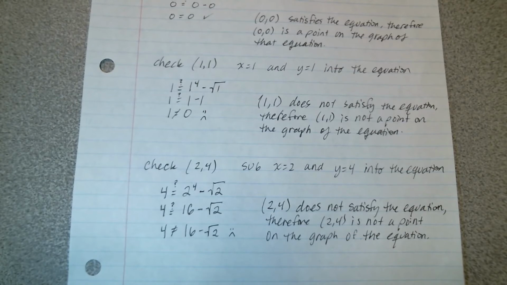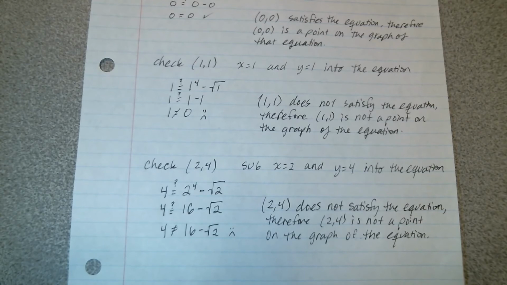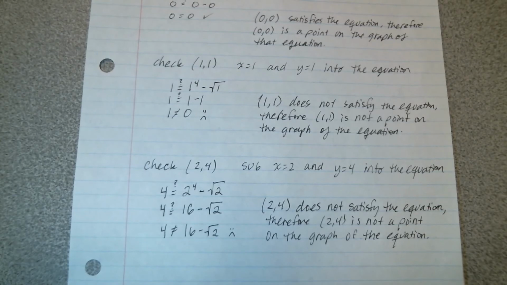And that's it. All you have to do to verify that a point is on the graph of the equation is substitute in the ordered pair for x and y appropriately and check to see if it satisfies the equation. If it does satisfy the equation, that point is on the graph. If it does not satisfy the equation, then that point is not on the graph.